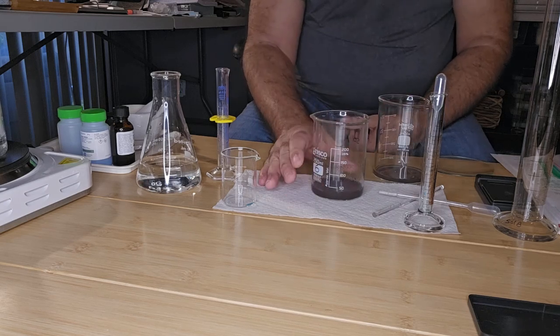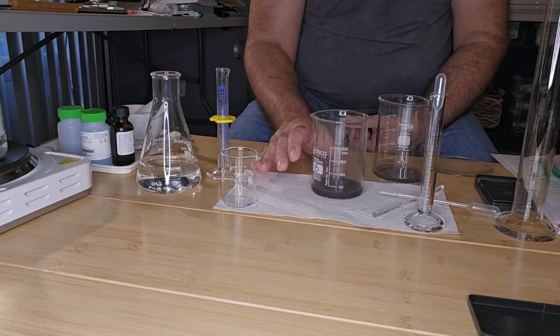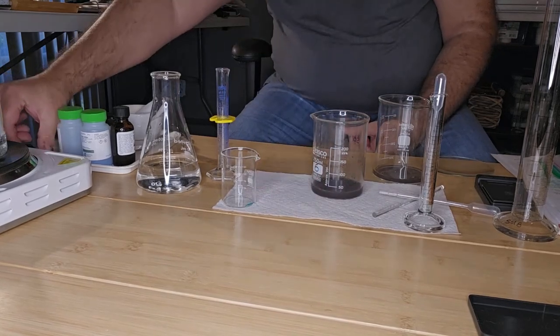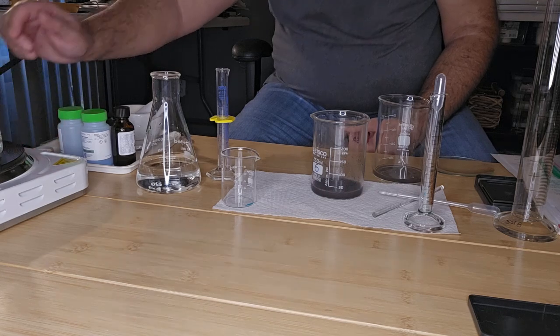Okay, and we again let the copper settle to the bottom of the beaker. I'm going to heat up the water again, so my water bath is ready.